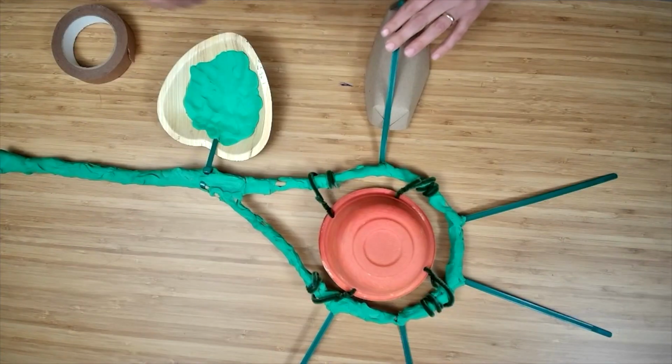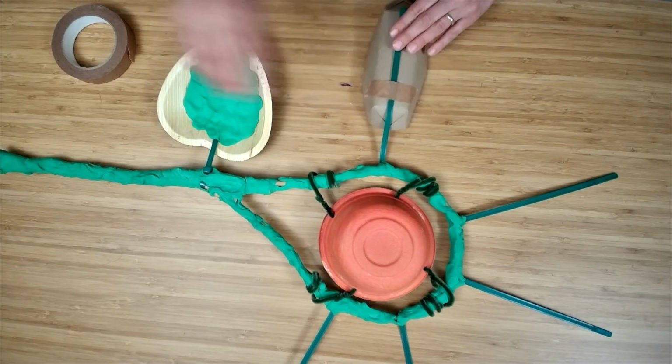Here's how you could attach the option of a cardboard tray for your flower petal.